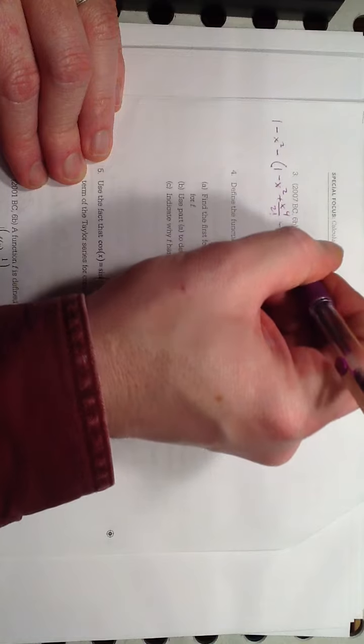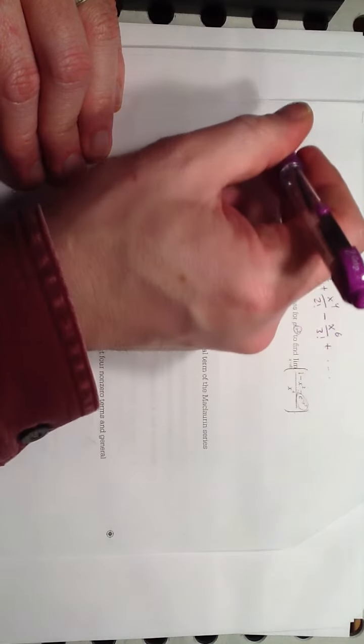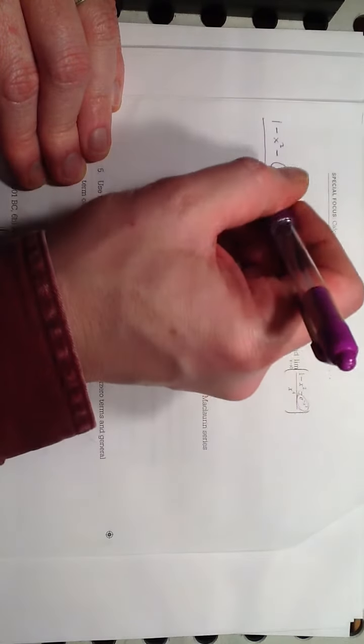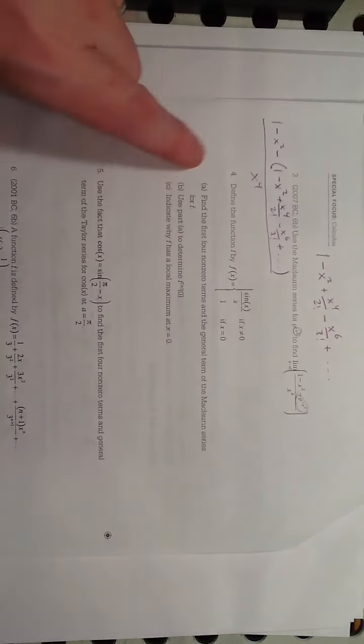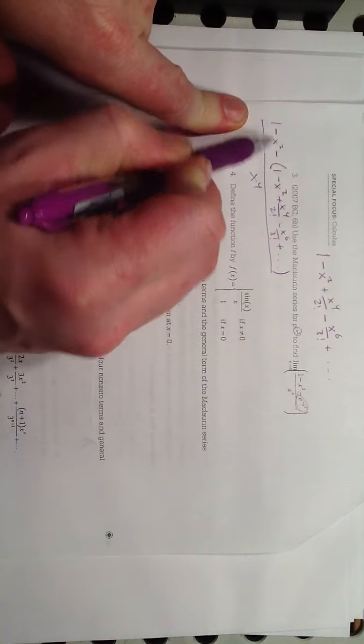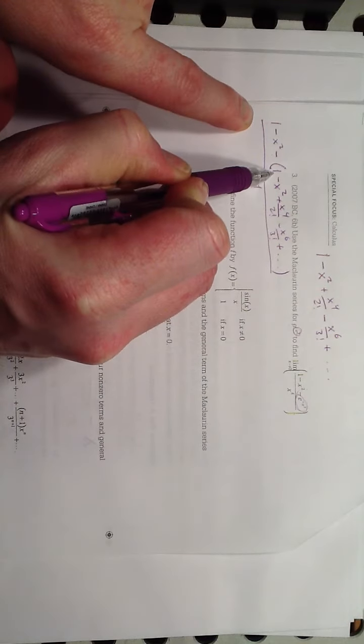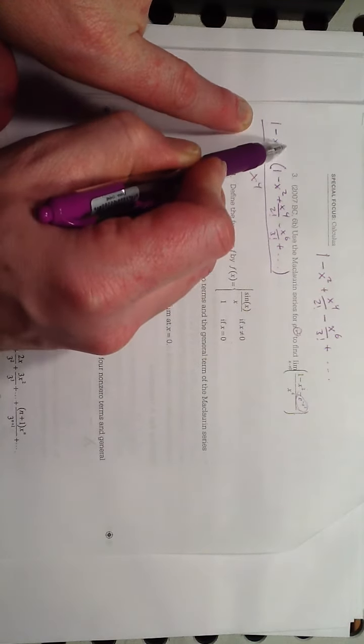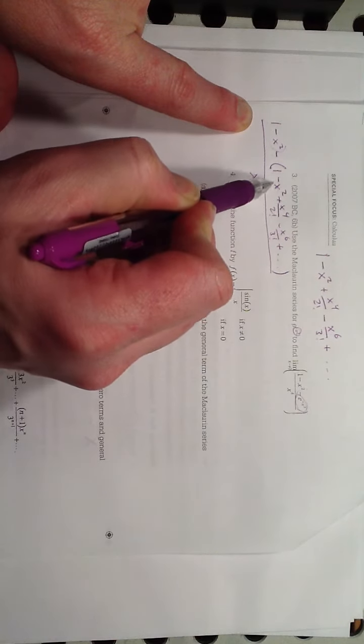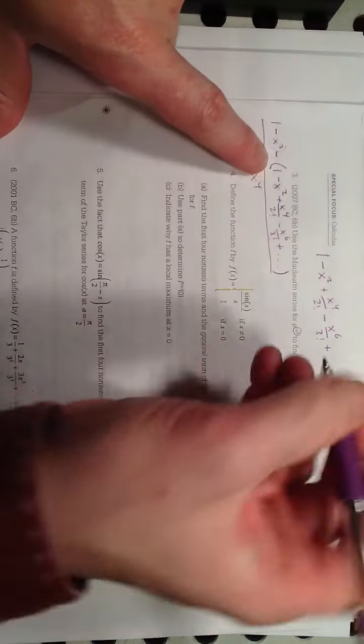And that's probably enough terms. If I need more, I can go back. And I want that over x to the 4th. Well, look, 1 minus 1, that cancels. Negative x squared plus x squared, that cancels.